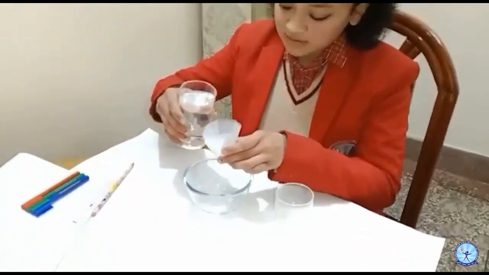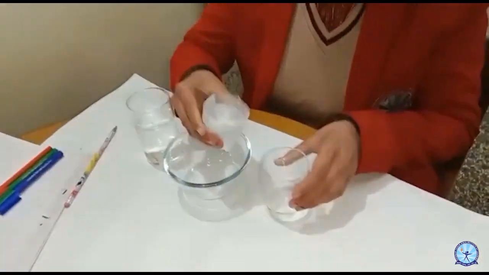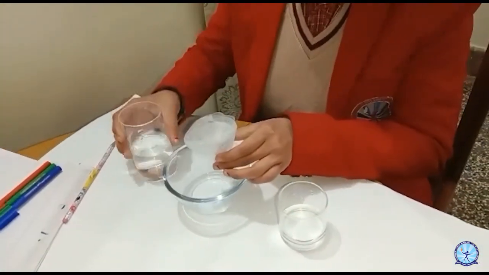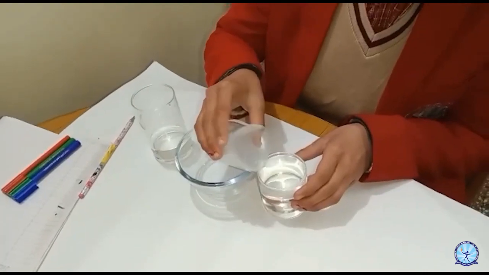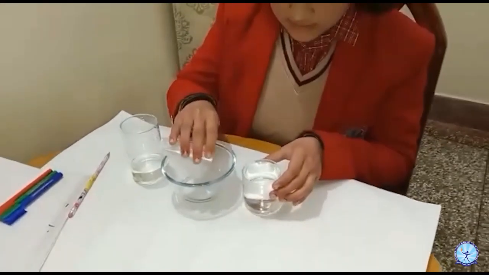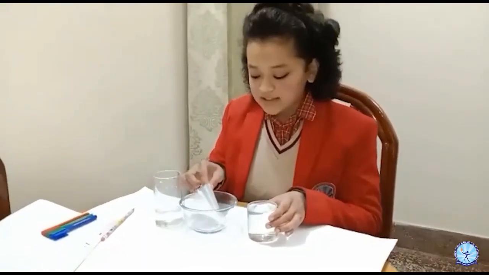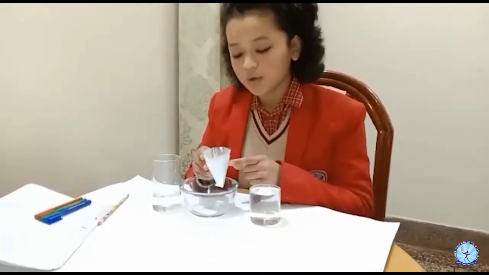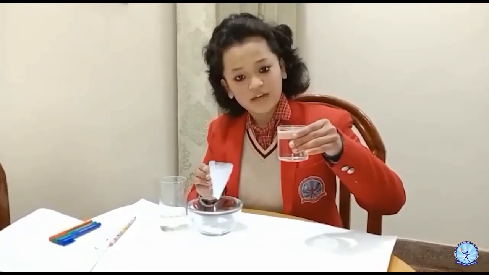Here, when I take one full cone and pour it into this cylinder, then a second full cone, and lastly the third full cone, now you can see the cylinder is full. So when I take 3 cones full of water, this cylinder becomes full.